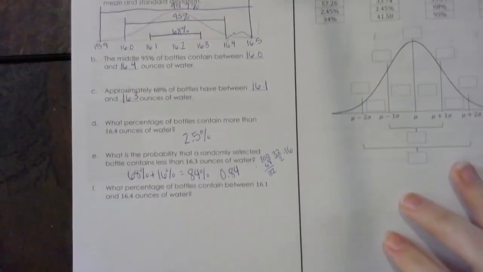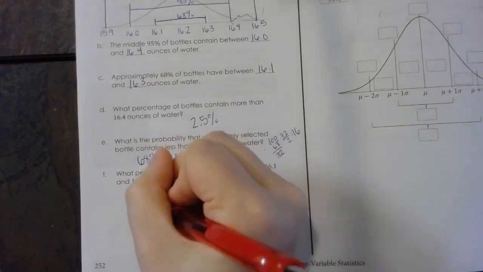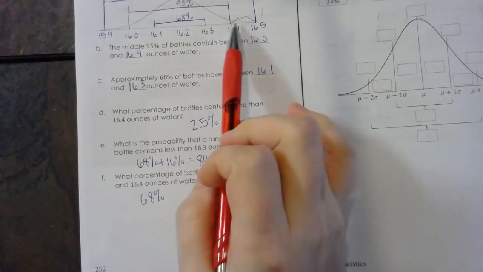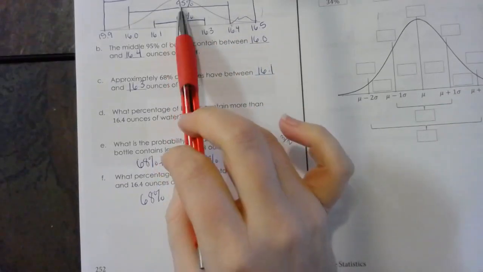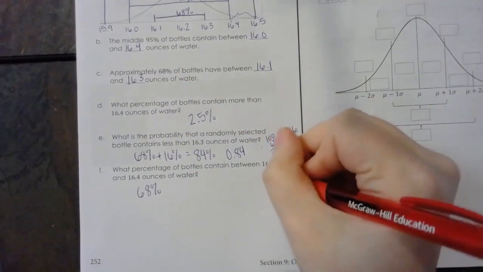So then last question on the Let's Practice, what percentage of bottles contain between 16.1 and 16.4 ounces of water? Now this one's a little bit more tricky because we know that it's at least 68%, and we have to add something to it because 68% is between 16.1 and 16.3. To get this last bit, I have to figure out from this 95% to 68%, how much did it go up?